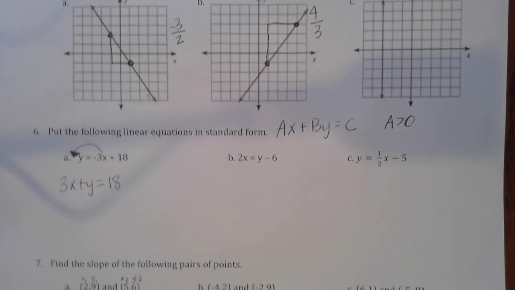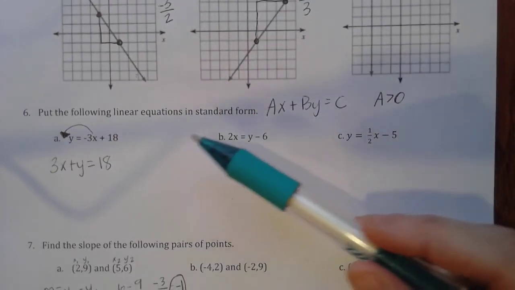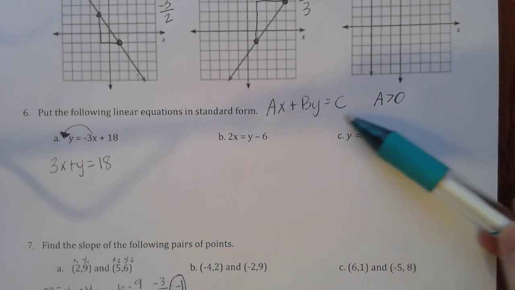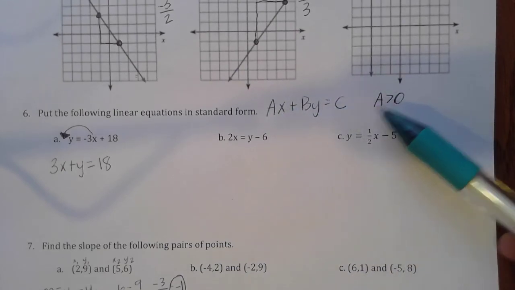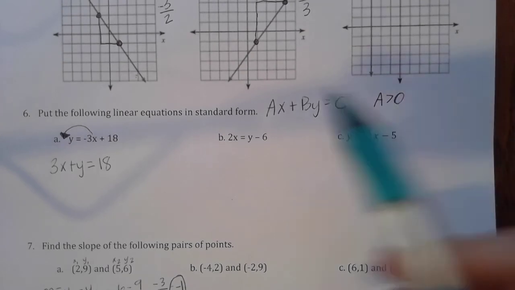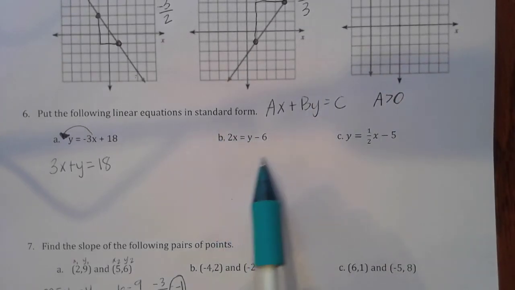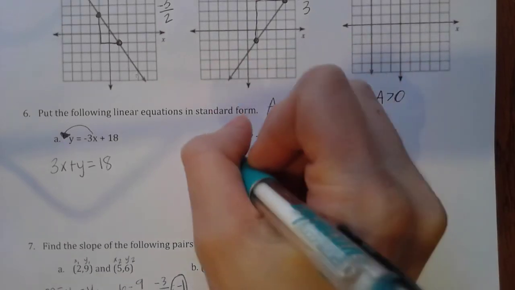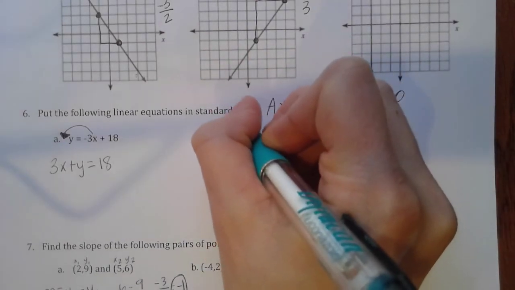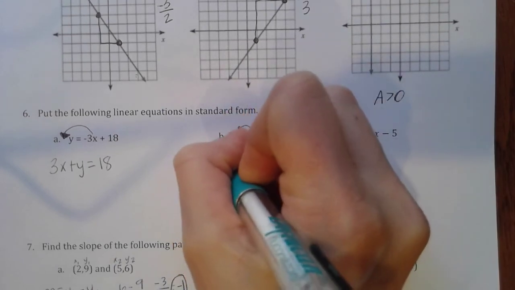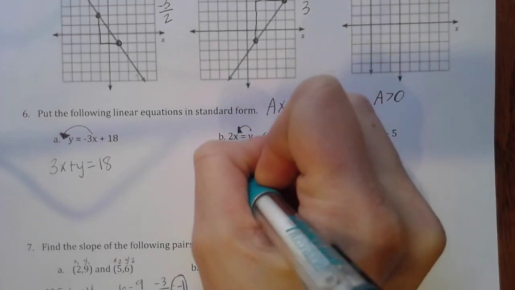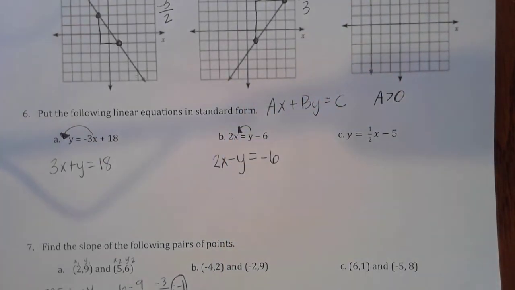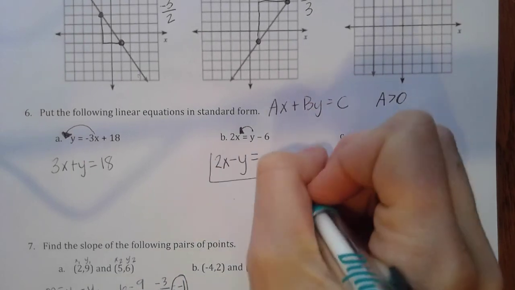For number 6, it says put the linear equation in standard form. Remember, that's just ax plus by equals c. And the coefficient of x has to be positive. So on B, the only thing we're missing is this y. This y needs to come right here. Remember, when it changes sides, it changes signs. So we have positive 2x, and that becomes a negative y equals that 6 stays a negative 6. And that's it. That's perfect.